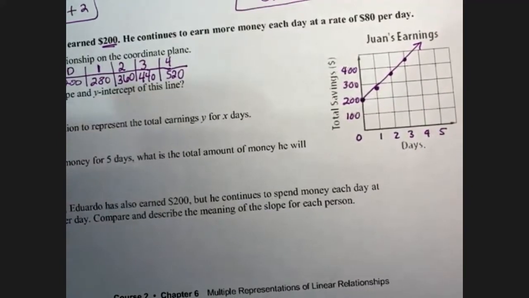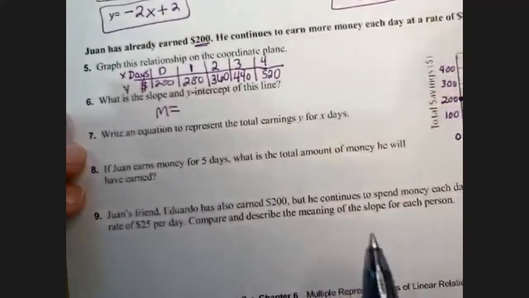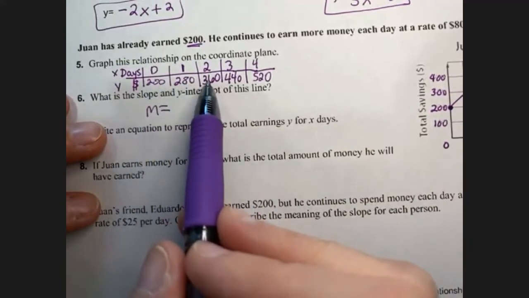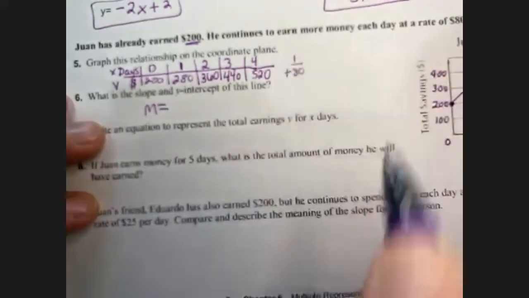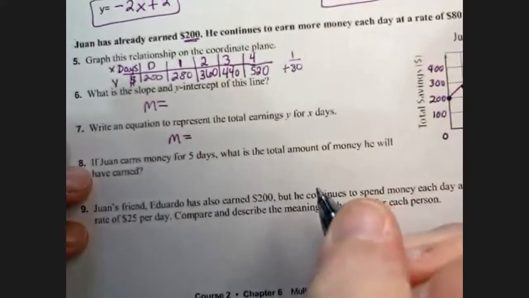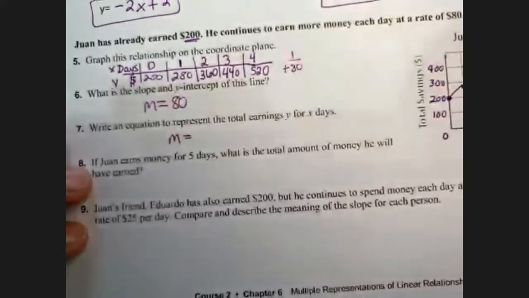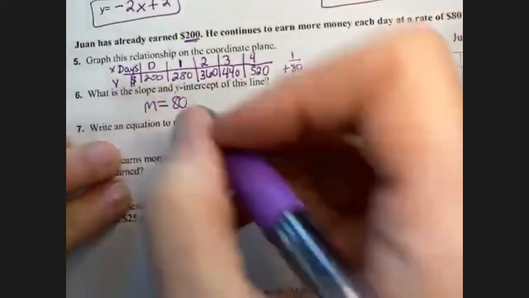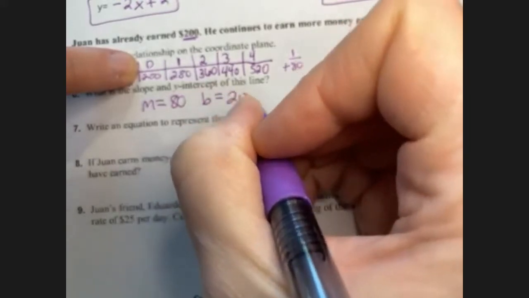What is the slope and the y-intercept of the line? Okay, so the slope is basically what you rise and what you run. So there's a change of $80. So we know that each time we have a plus $80 over one day. And so that's your change in y over your change in x. So my m is going to be 80, because that's what we're changing each time. And our b or our y-intercept is going to be where 0 hits the y line. And so that's at 200.